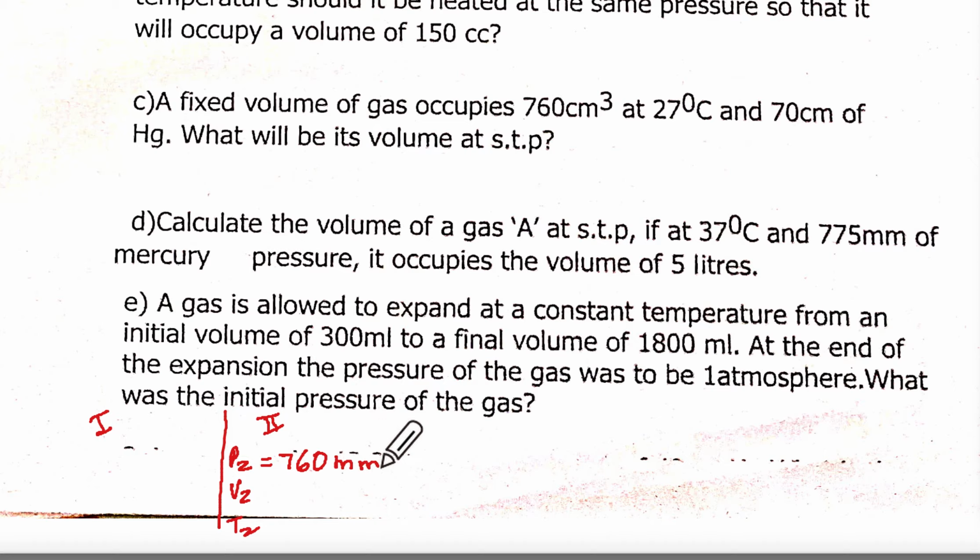STP means 760 it becomes. Understanding? If they put centimeter here, then we'll put centimeter here, means 76. Calculate the volume. So this is question mark, and this is 37 degrees C, means you will have to add 273. That will give us how much? 7 and 3, 10. 310 Kelvin.